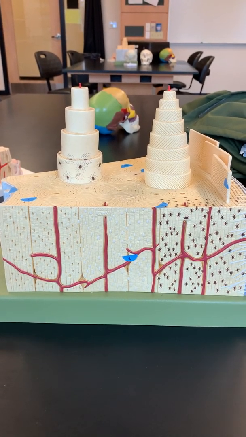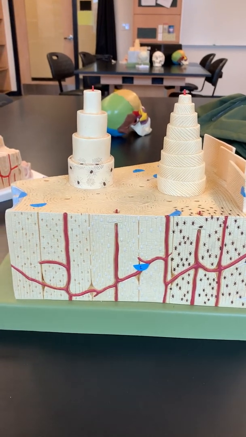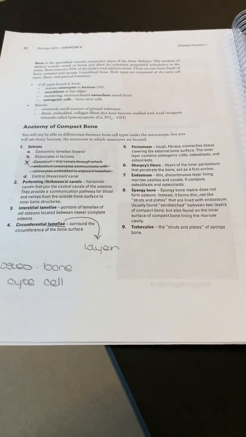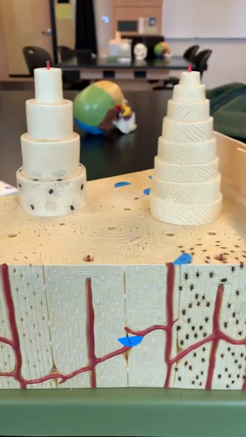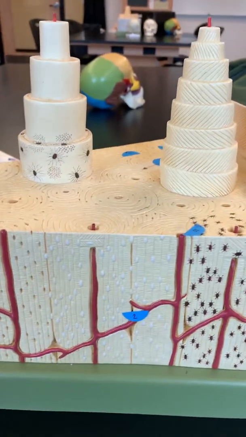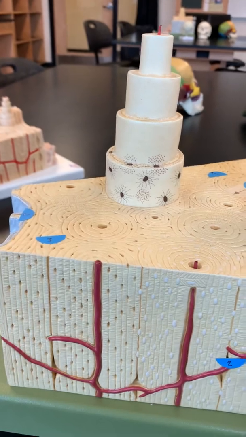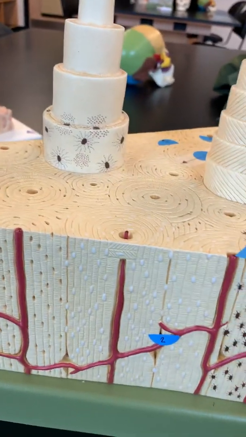I wanted to go over this bone model with you, starting with what is in our book. Okay, so we have number 1 starting at osteon, and I have the model labeled by number. Starting with number 1, we have an osteon, which, as I told you in class, is the functional unit. So it's this cylindrical unit of the bone. I'm going to turn this around.